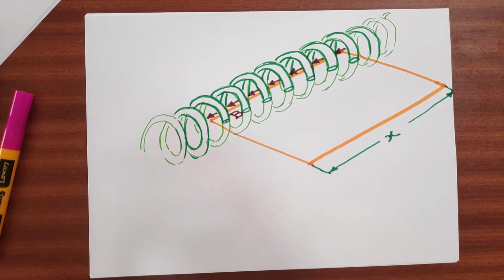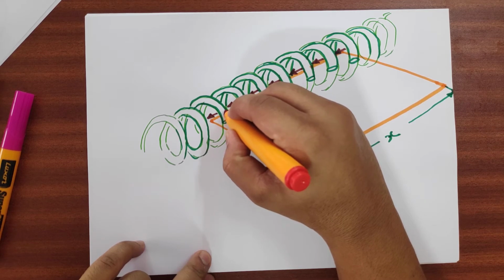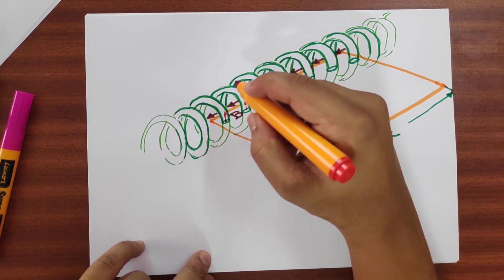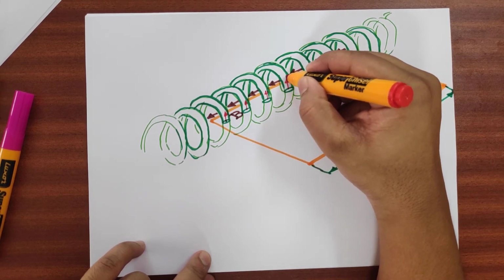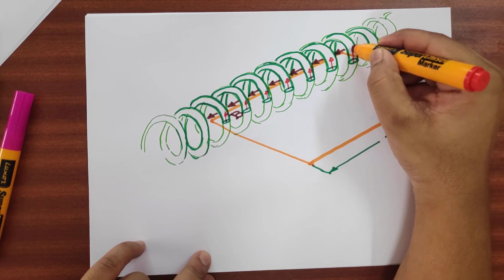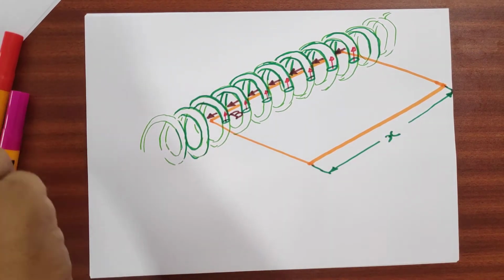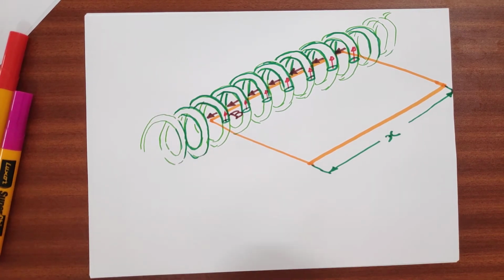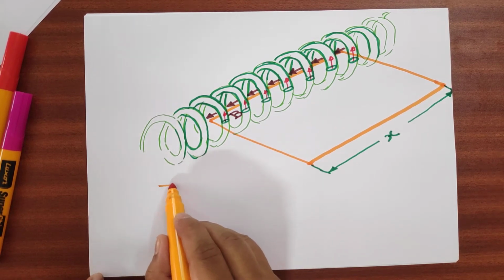This is the direction of the magnetic field, and the current crosses the loop like this. I hope it's not that bad, right? Let me draw a top view.